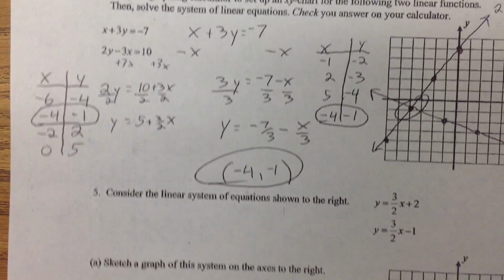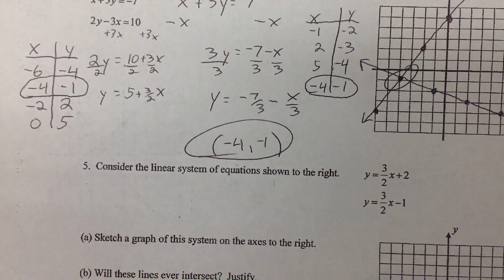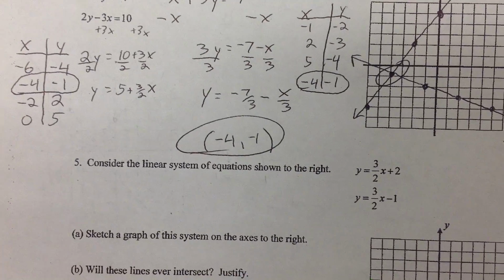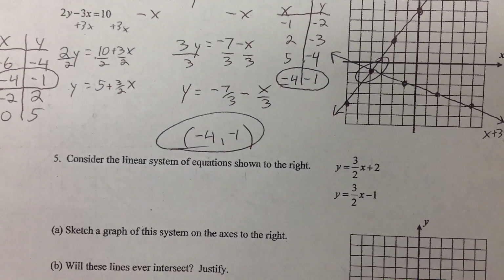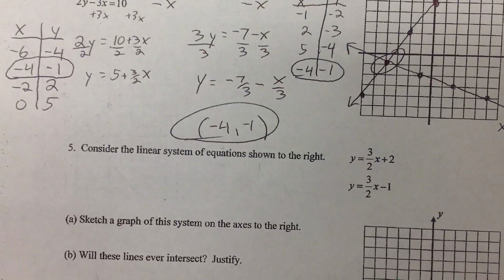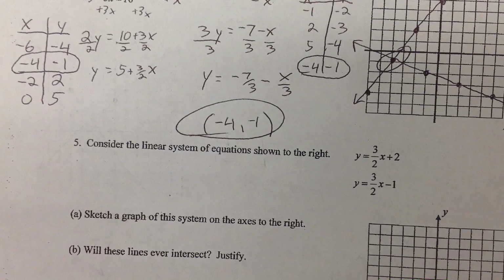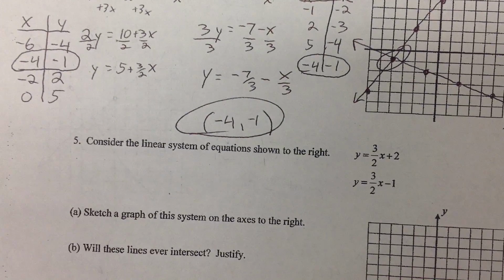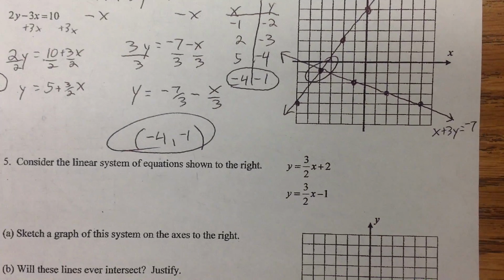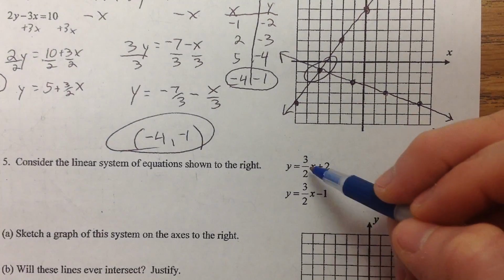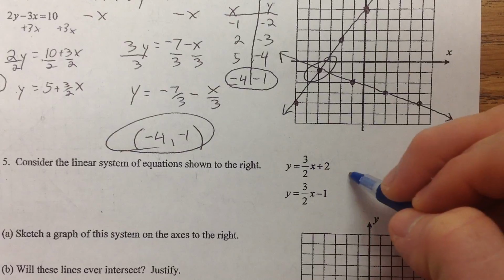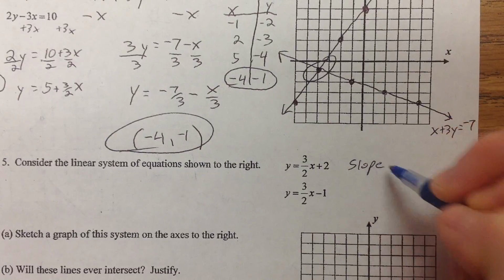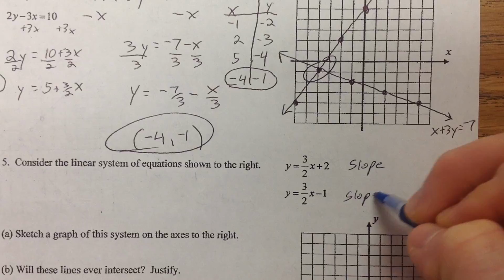Okay. All right, consider number 5. Consider the linear system of equations shown to the right. Y equals 3/2x plus 2, y equals 3/2x minus 1. Sketch a graph of this system on the axes to the right. Okay, so these both have the same slope. They both have a slope of 3/2.